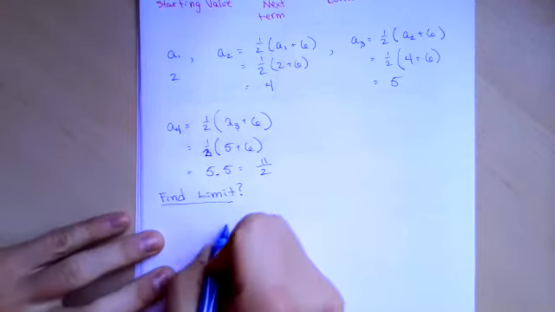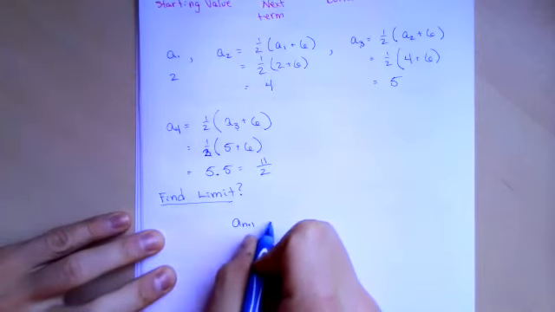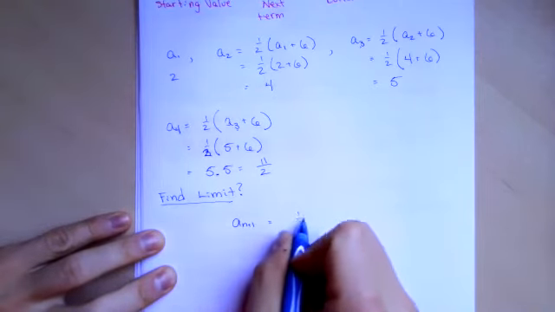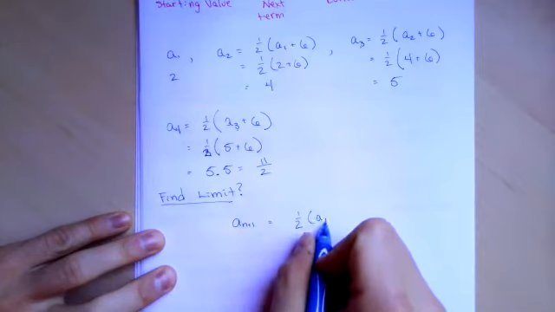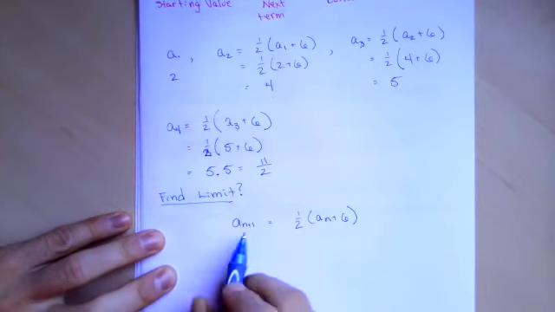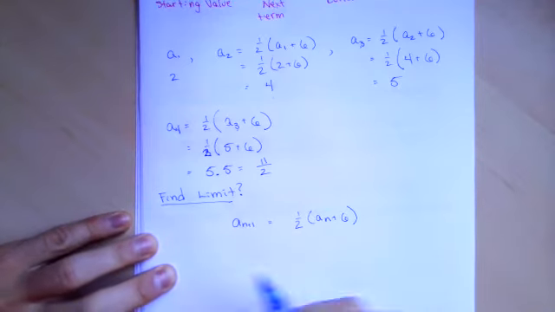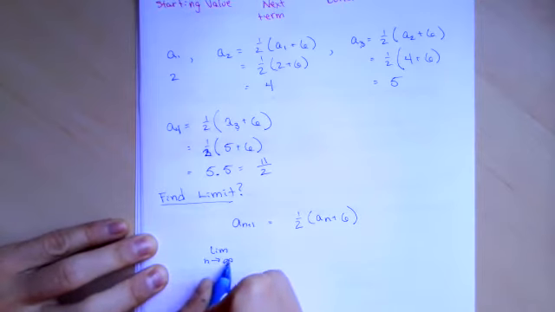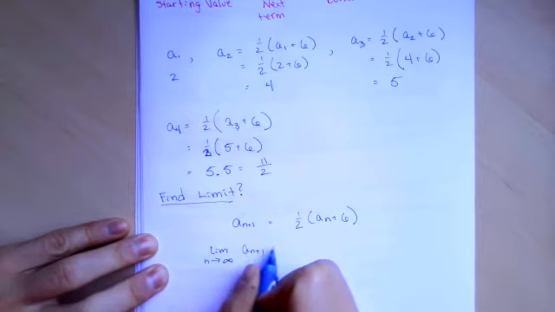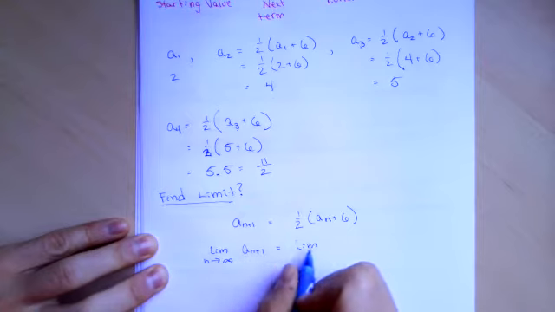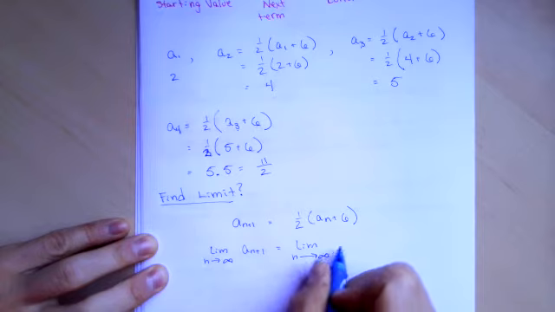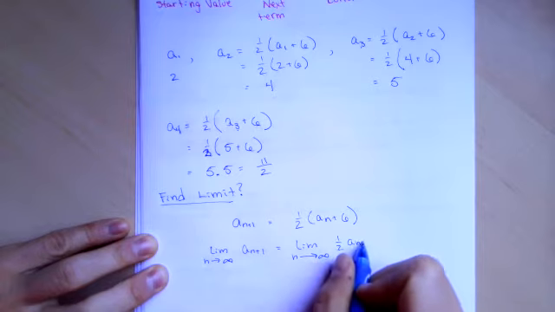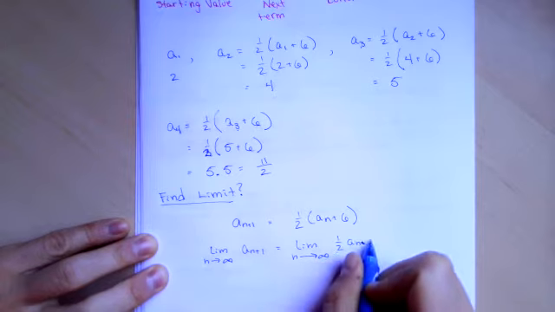If I have this expression, a_(n+1) is equal to 1/2 a_n plus 6, this has to hold for all n, which means if I take the limit of both sides, the equation still has to hold. a_n plus 6.